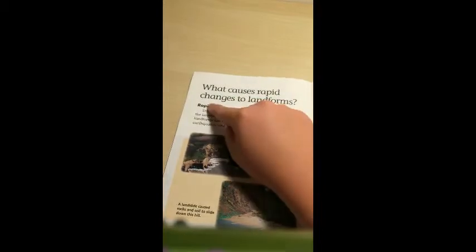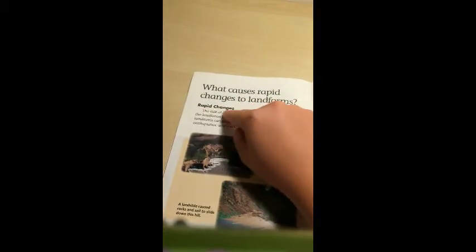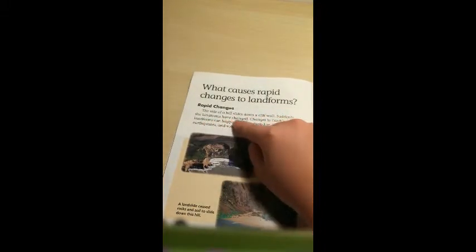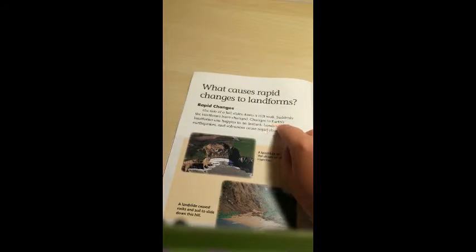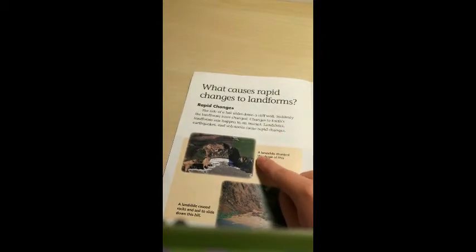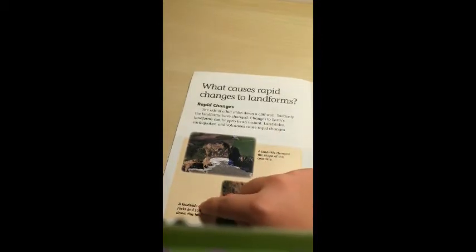What causes rapid changes to landforms? Rapid changes. The side of a hill slides down a cliff wall. Suddenly, the landform has changed. Changes to Earth's landforms can happen in an instant. Landslides, earthquakes, and volcanoes cause rapid change. A landslide changed the shape of this coastline. A landslide caused rocks and soil to slide down this hill.